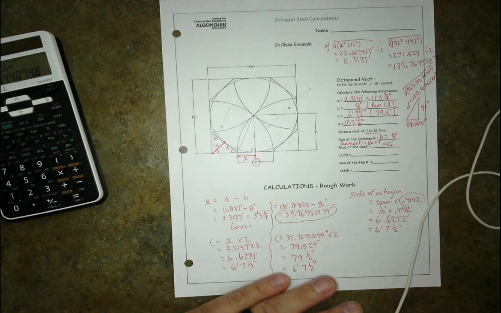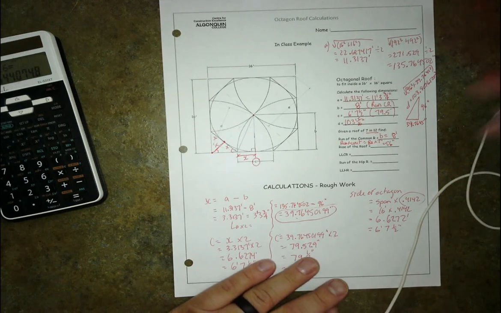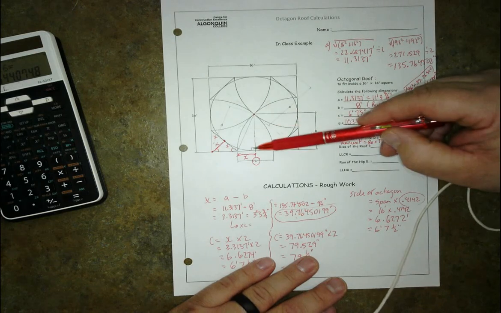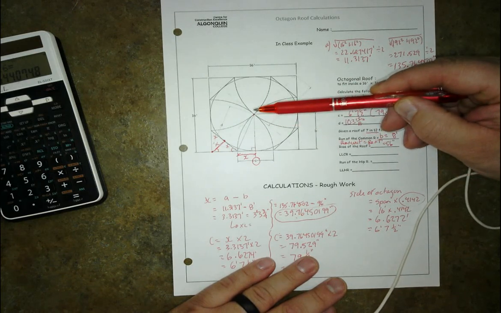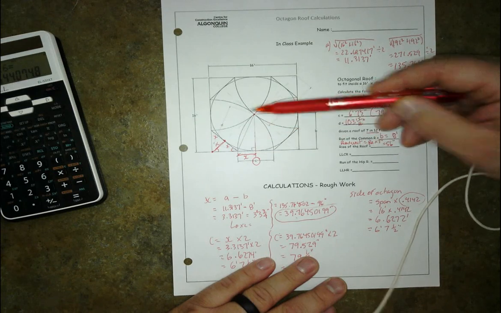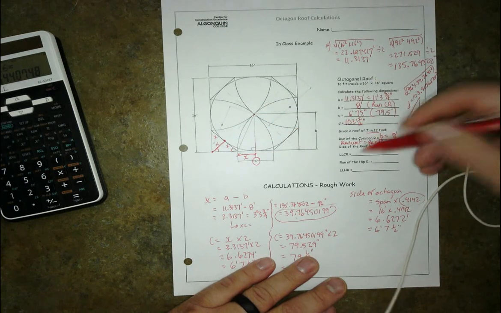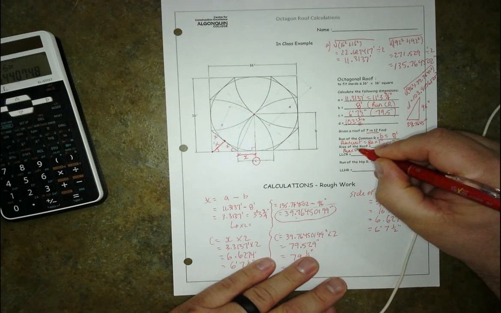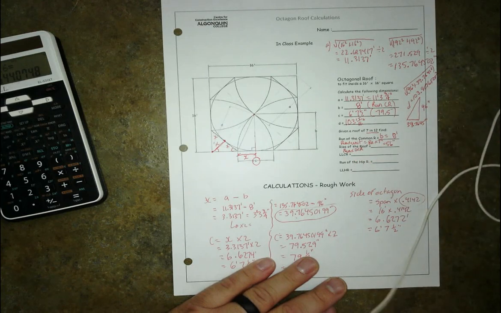The LLCR now, we could do that a couple different ways. We just solved the run and the rise here, so the hypotenuse is what we're looking for right now. We could do that, or we could also use the old-fashioned run times UCR, something that we use quite often with all our buildings, right? So that'll work with an octagon.